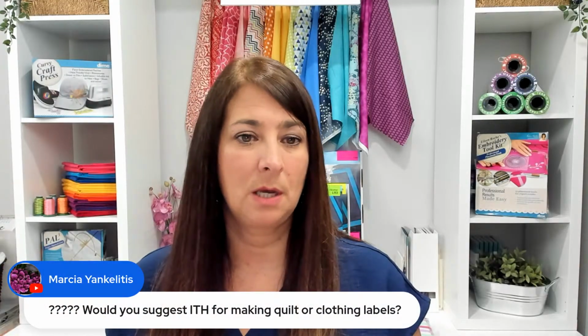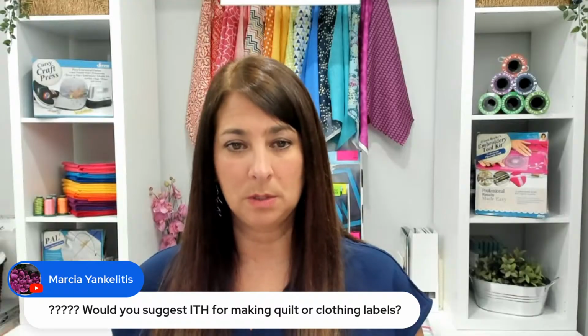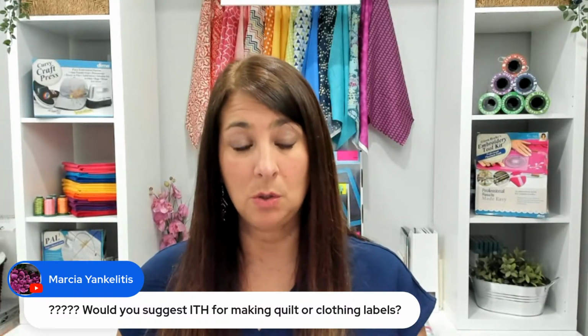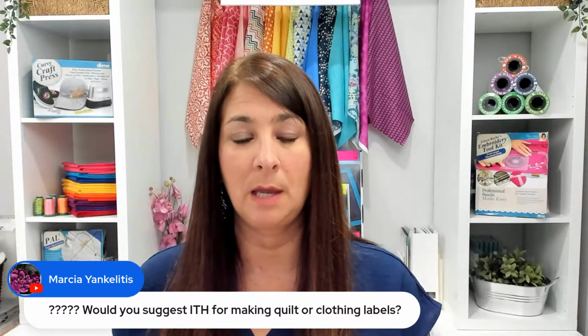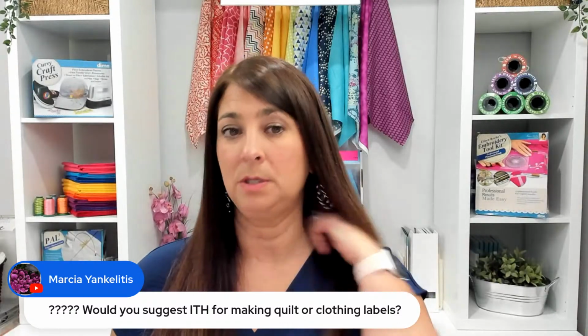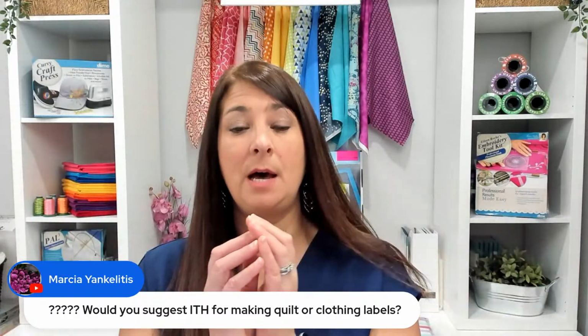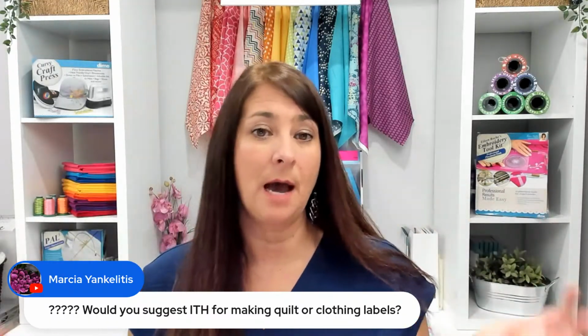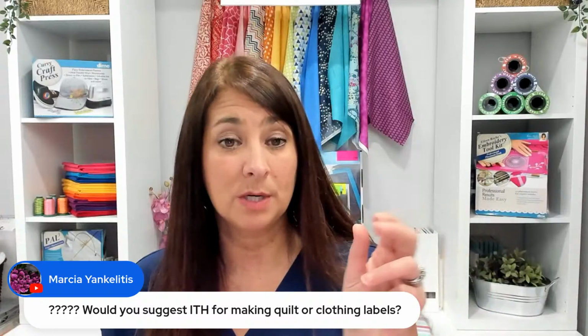Marcia says, would you suggest In the Hoop for making quilt or clothes labels? In the Hoop Designer would be great for that. For making quilt labels, you could use one of the built-in designs, like say a mug rug, and put your label information down and just remove the quilting. I wouldn't put any quilting on my particular label, but you certainly could. Just resize the mug rug down and put your text in there. That would be a great use for that. Love that idea.